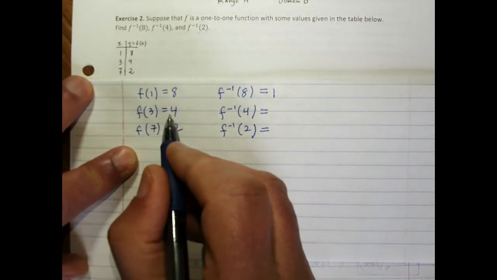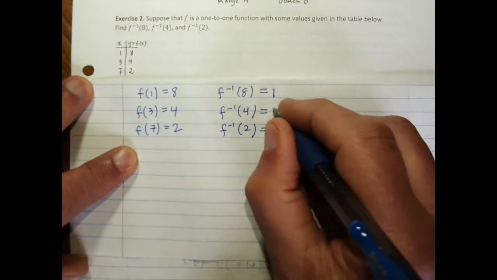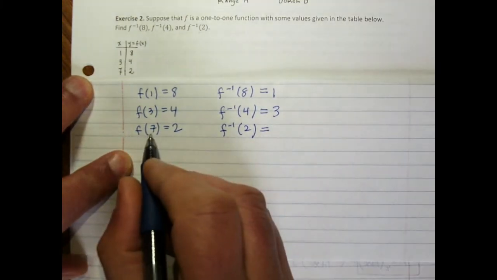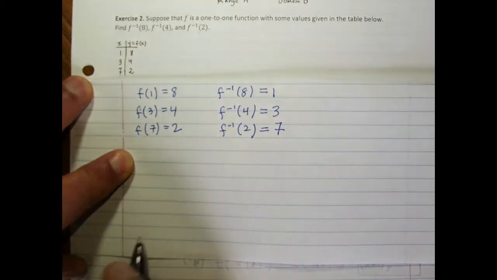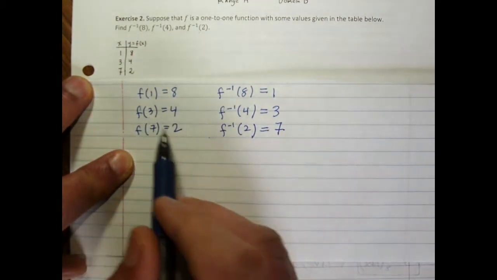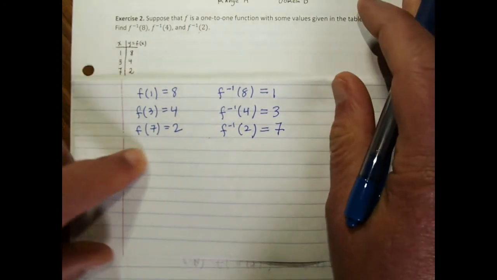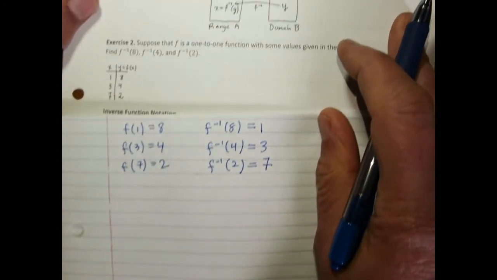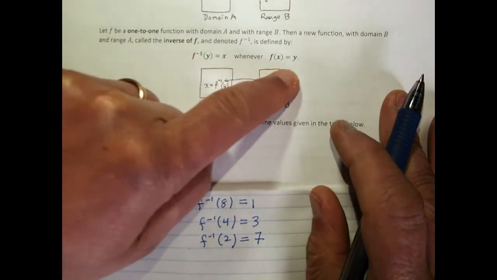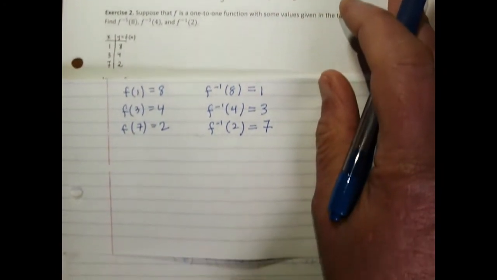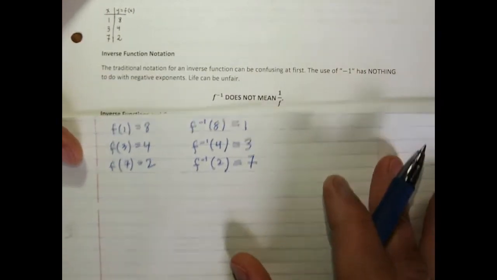f of 3 is 4, so f inverse of 4 is 3. We're just turning the pair of numbers around. f of 7 is 2, so f inverse of 2 is 7. So to me, with very specific numbers, this exercise illustrates that property that seems a little bit more abstract, written with x's and y's up above.